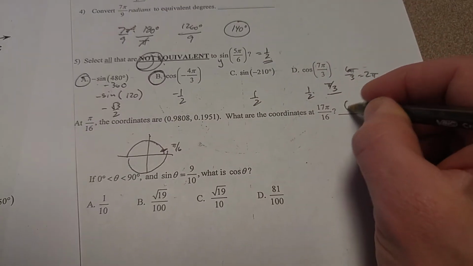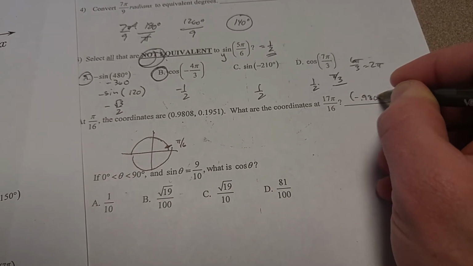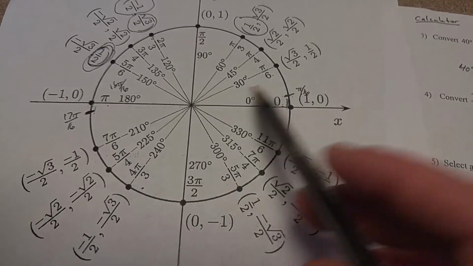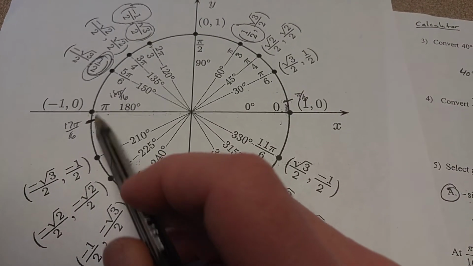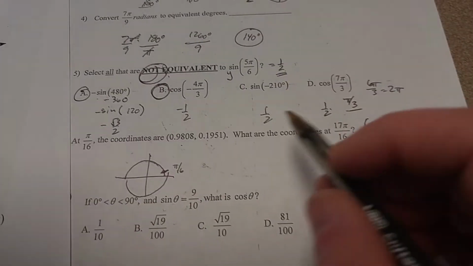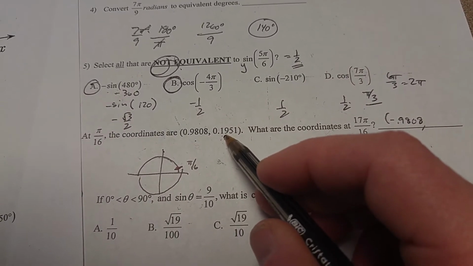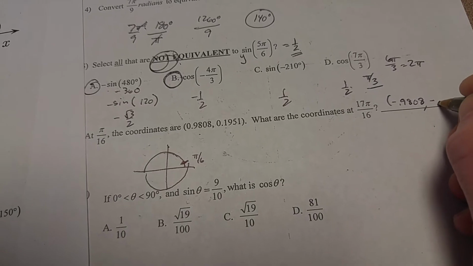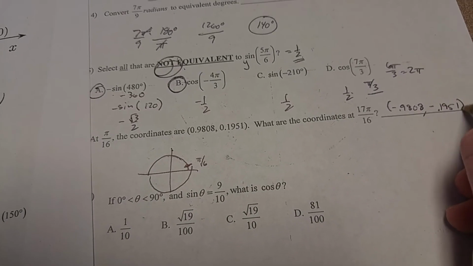So the x-coordinate was negative 0.9808. And whatever amount I went up right here at pi over 16, I had to go down that amount at 17 pi over 16. So my y-coordinate was up 0.1951 at pi over 16. So at 17 pi over 16, it's going to be down 0.1951.